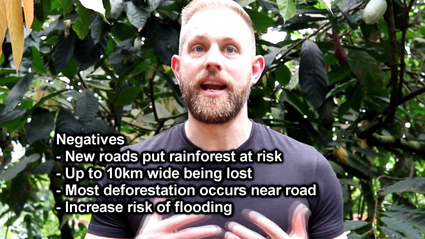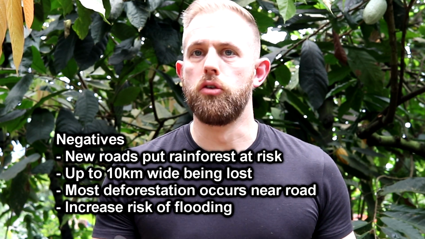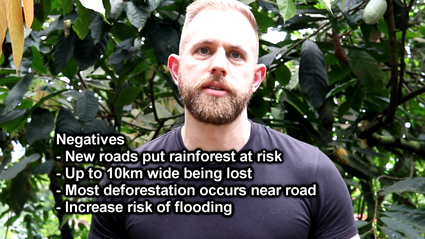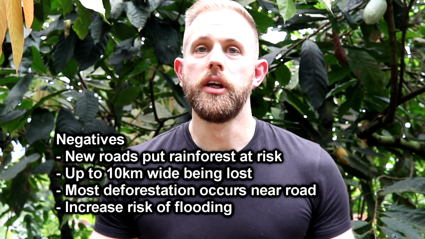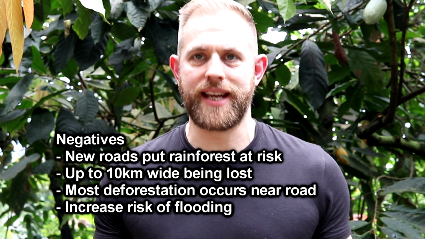In the next section, they look at how road building may destroy 275,000 hectares of the Peruvian Amazon. This section is very negative, so there are lots of issues with building roads. They believe that the new roads will put the rainforest at risk. They believe that building the road will impact the areas on the side of the road, and that could span up to about 10 kilometres.